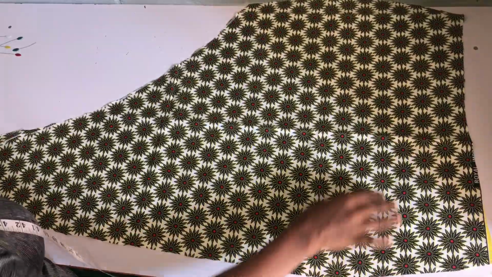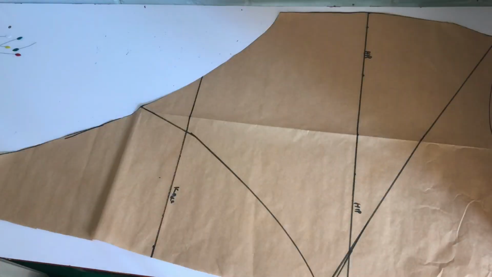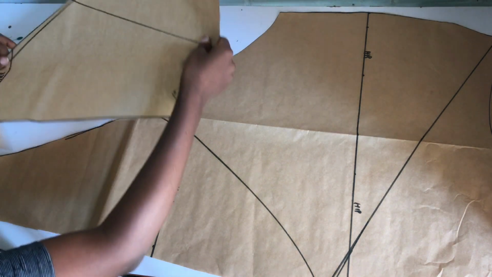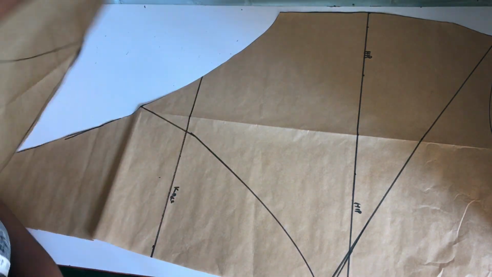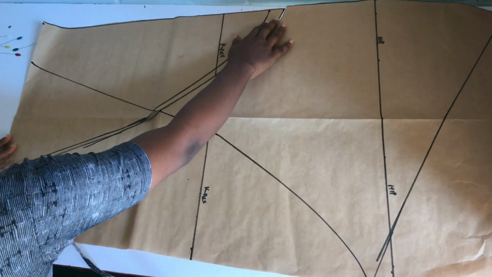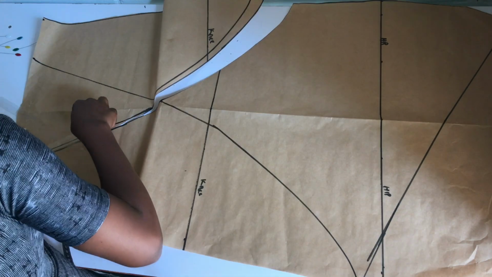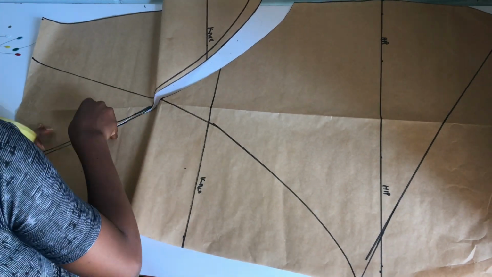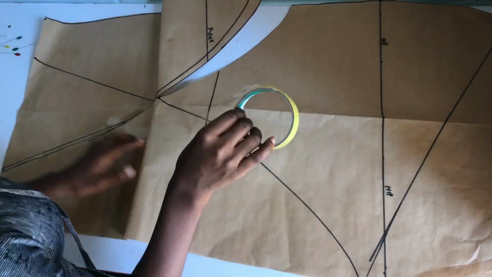Okay, I'll bring back the pattern paper to my work table, and I'll bring back the side that I cut out earlier. Okay, I'm going to tape it back exactly as it was before. So go ahead and hold it down with your sellotape. Okay, I'll go ahead and do that. After doing it, guys, this is what I have.